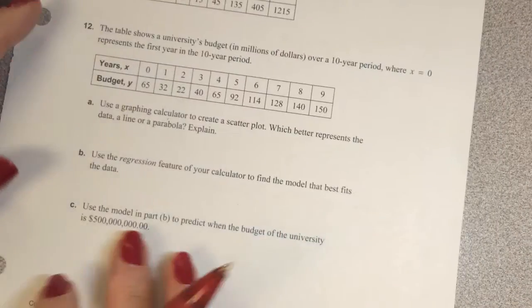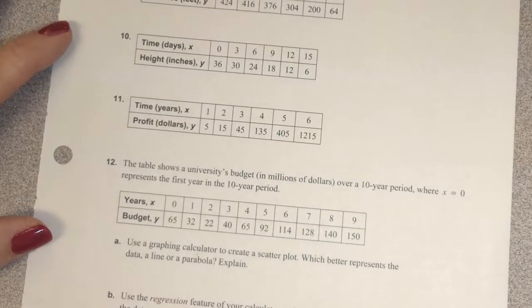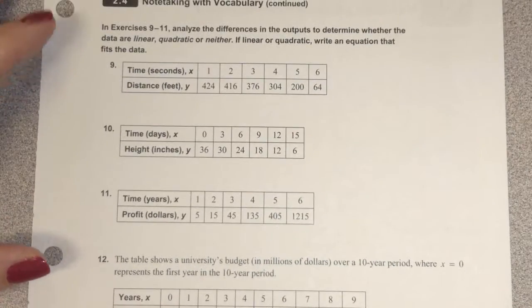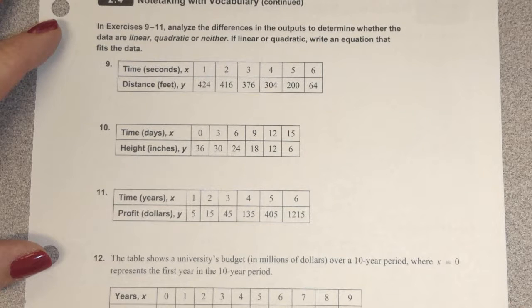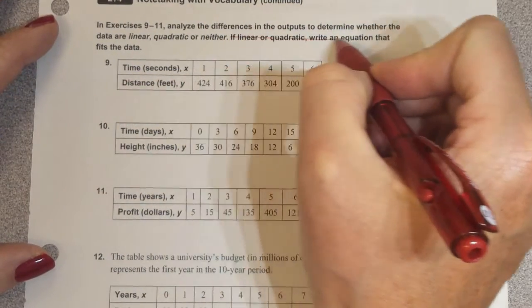All right, let's go back here to the back. Page 43. Analyze the differences in the outputs to determine whether the data are linear, quadratic, or neither. If linear or quadratic, write an equation that fits the data. Okay, we're not going to do this part because we're going to do this part on the last one.